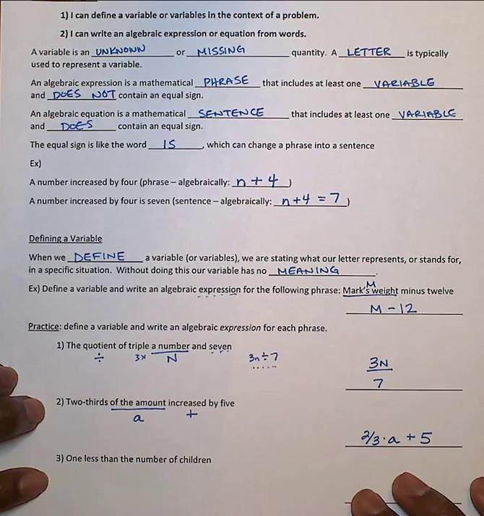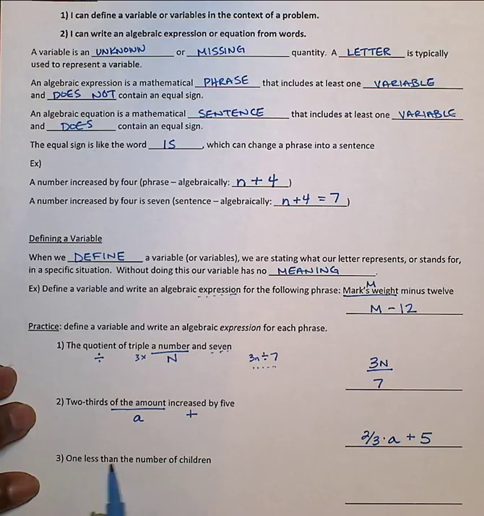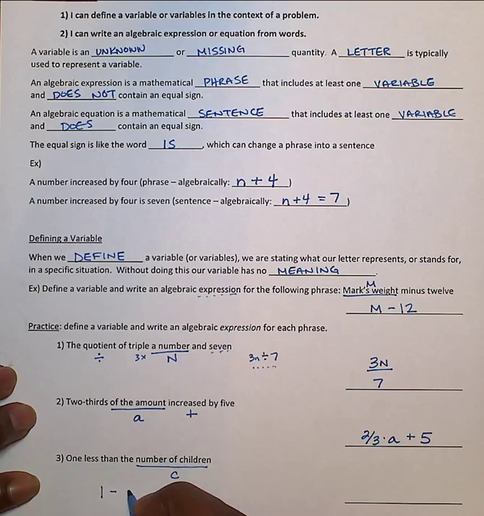Okay, 1 less than the number of children. So, I know I'm going to say C for the number of children, but let's just say there's 5 children. If there's 1 less than 5 children, how many children will we have? 4. Now most people tend to write the sentence as 1 less than the number of children. But again, if there's 5 children, 1 minus 5 would give us -4. There's not -4 children. This does not work out for us.